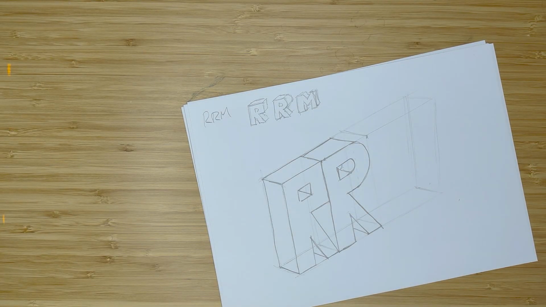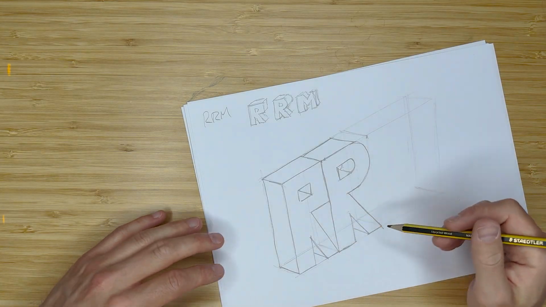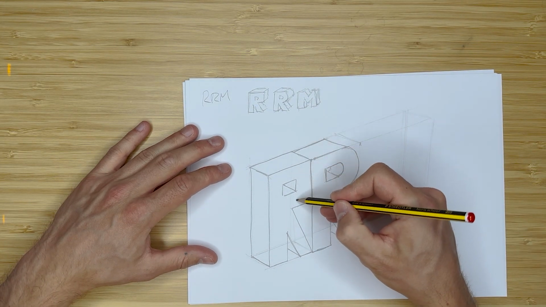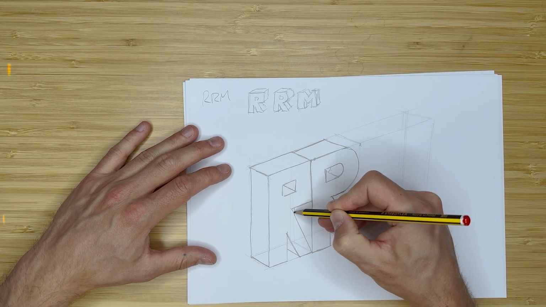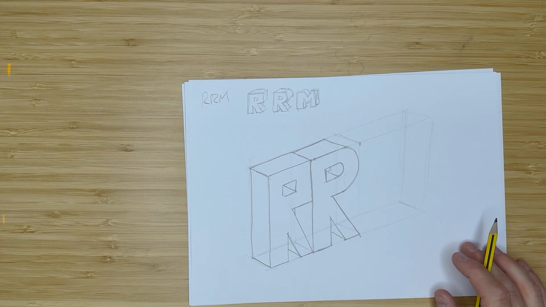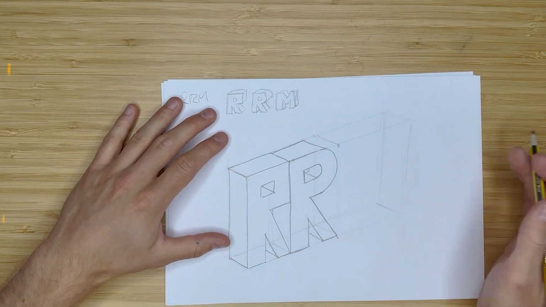So those R's are joined. Doesn't look great actually, it's a bit annoying. Maybe we should have put a gap in there. Can we see this line coming down? It's pretty marginal, but we'll tuck one in just to give a bit of separation. And then finally the M, okay?